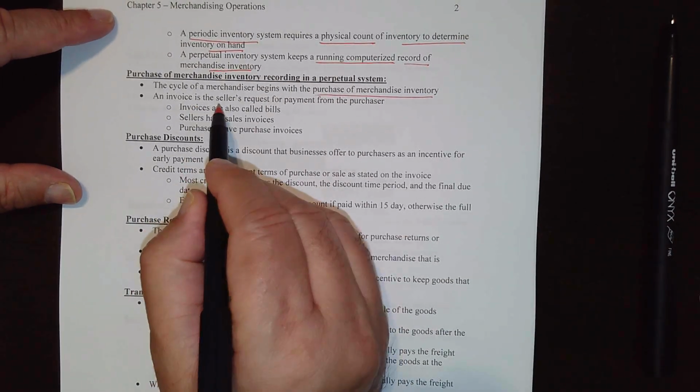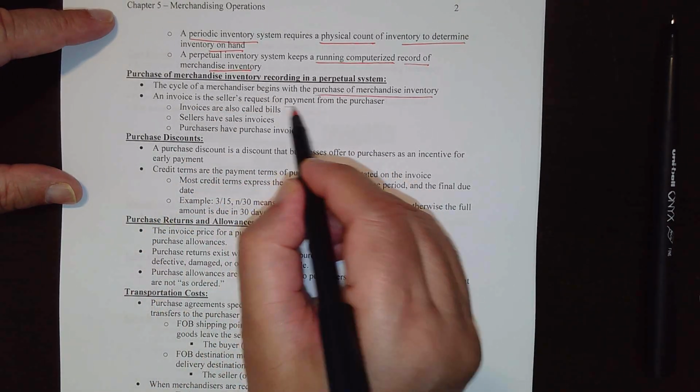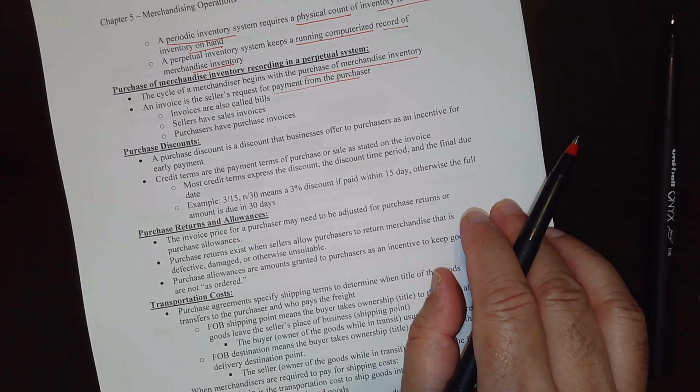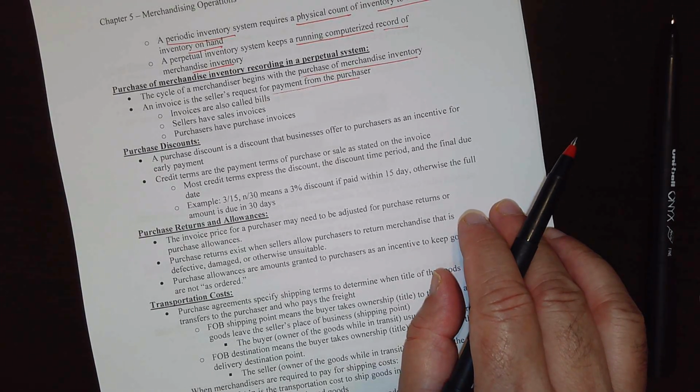An invoice is the seller's request for payment from the purchaser. So a purchaser usually has a purchase order and an invoice. They send the purchase order to the vendor, and the vendor sends them the invoice after delivering the merchandise that says, okay, you owe us this much money and we would like you to pay.